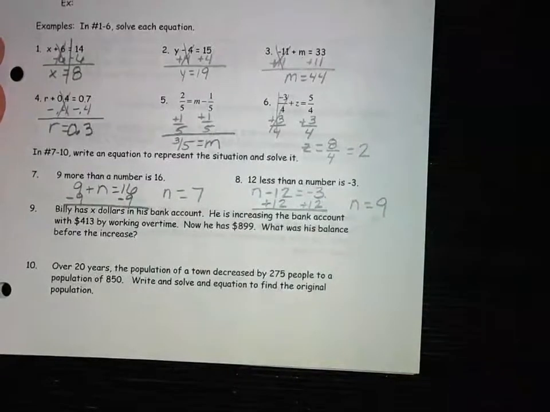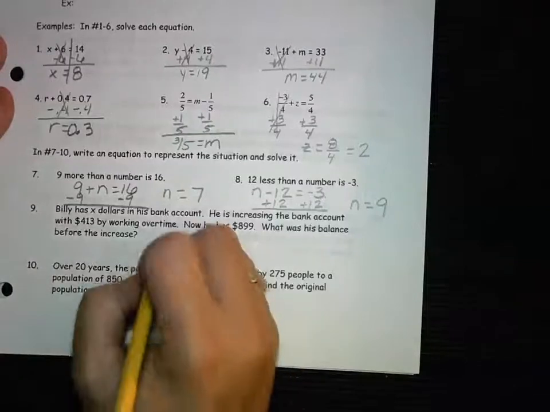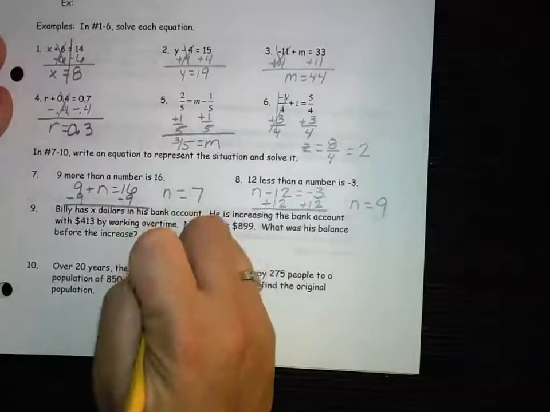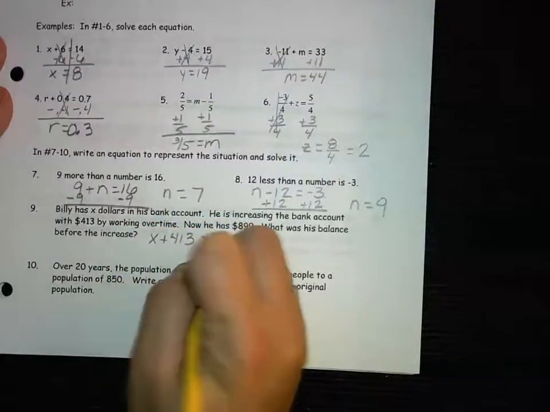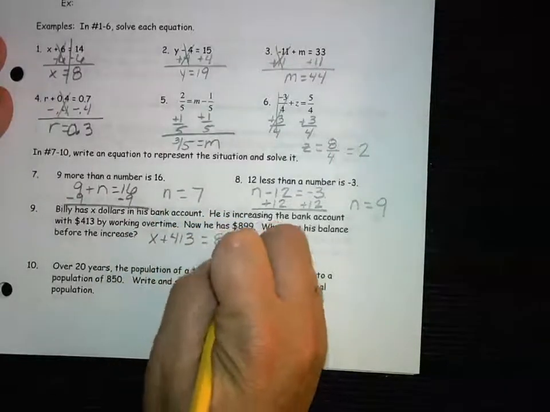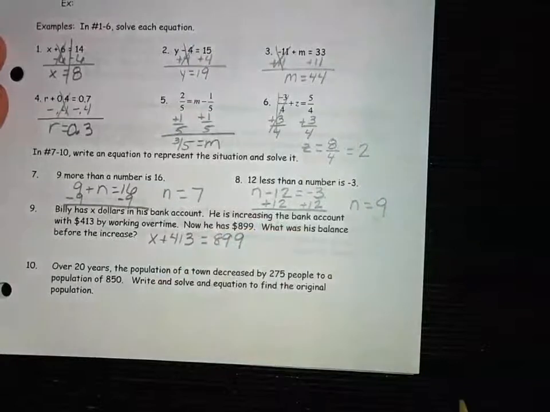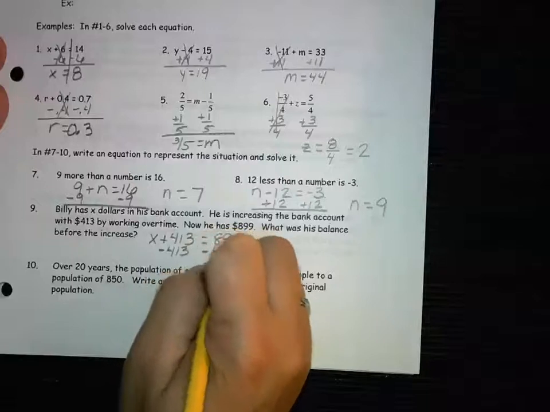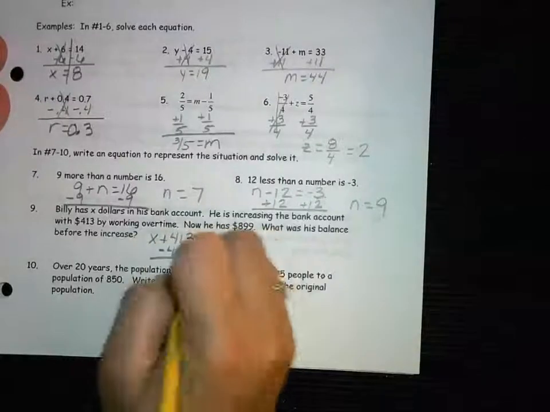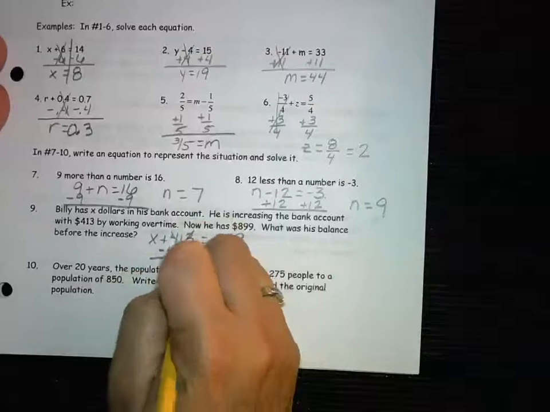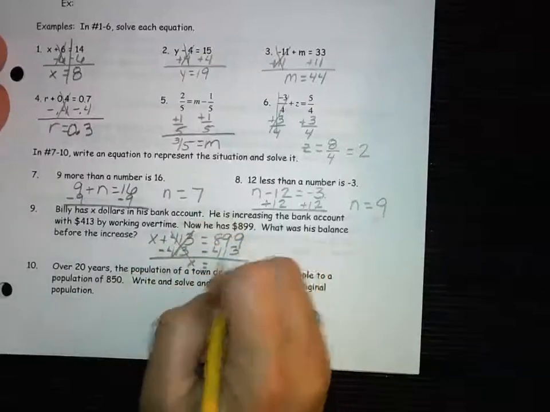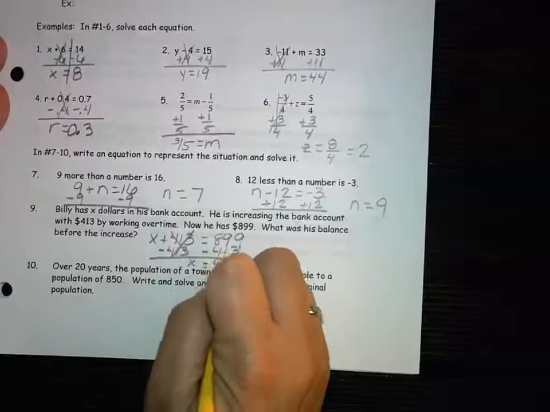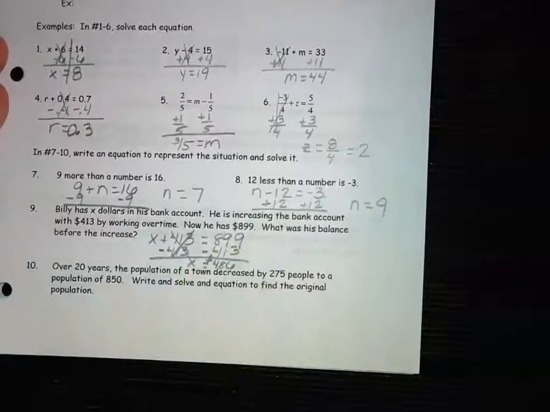Number 9, Billy has x dollars in his bank account. He is increasing the bank account with $413. So we start with x, he adds $413, and that equals $899. Solving that, we will subtract $413 from both sides, and 899 minus 413 is $486.